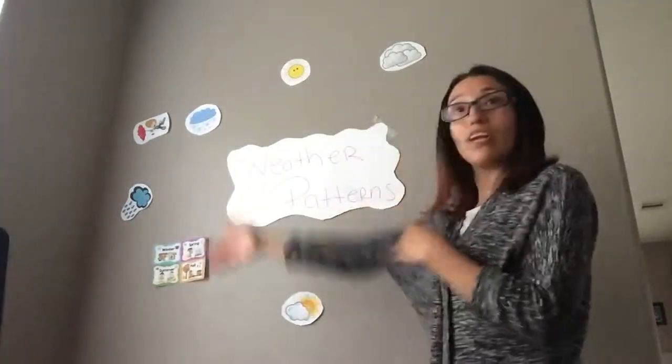Okay, good morning, guys. So this week we have been learning about weather patterns. Can somebody tell me what a weather pattern is? Anthony, what is a weather pattern? Repeating weather. It is repeating weather. Here's my little weather pattern chart.